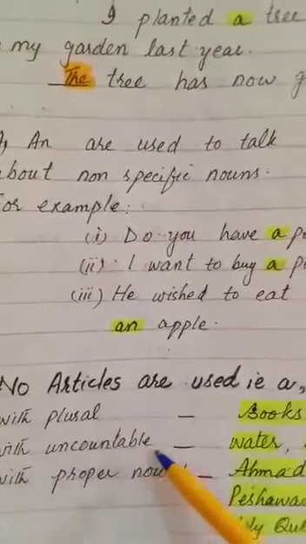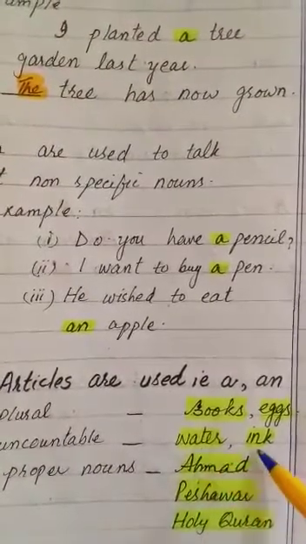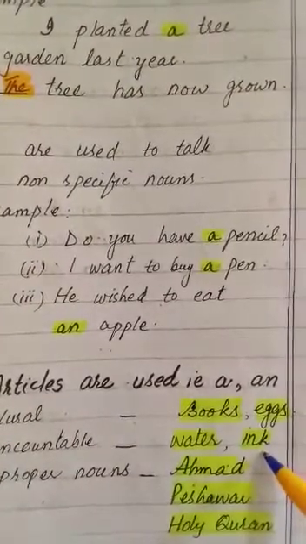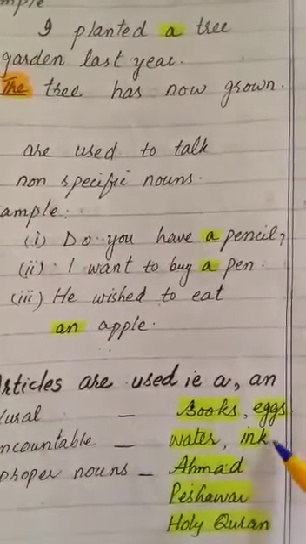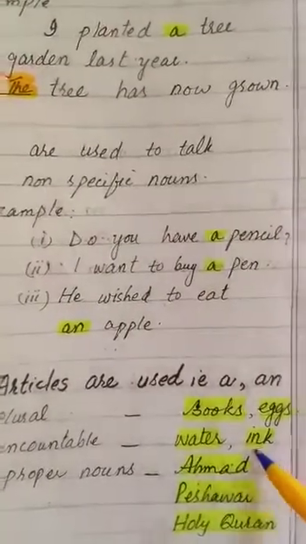Similarly, with uncountable nouns, we cannot use a and an. We cannot say a water or an ink. Yes, we can say an ink pot, but ink pot will be another object. Ink pot will be a countable noun and ink is an uncountable noun.